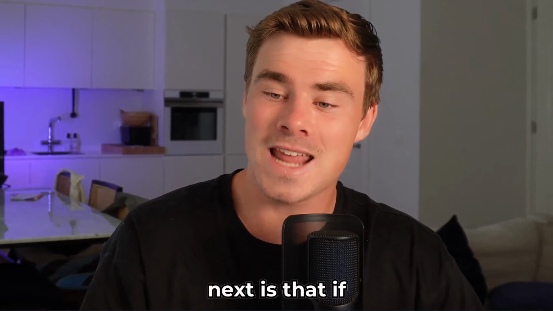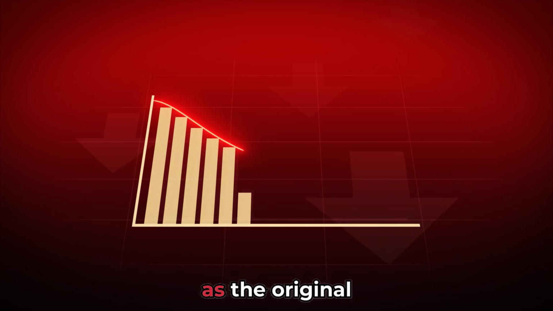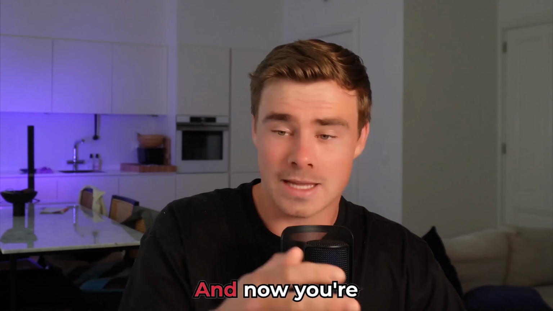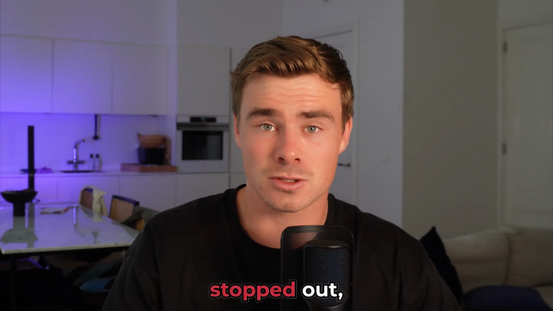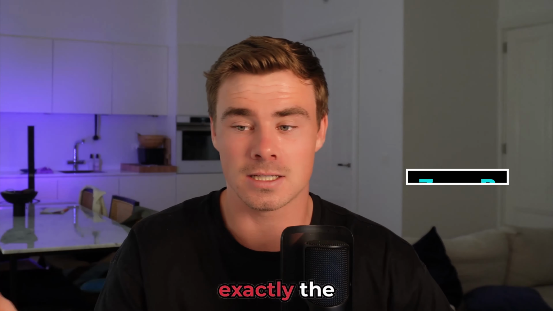What happens next is that if those positions get stopped out, you still don't lose. Because the original position would have been stopped out for a 0.5R gain on the account. And now you're risking 0.5R on a new position, which means that if both positions get stopped out, you gain and you lose 0R. And that is exactly the way you should do it.